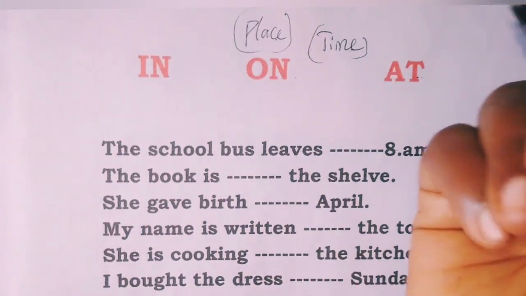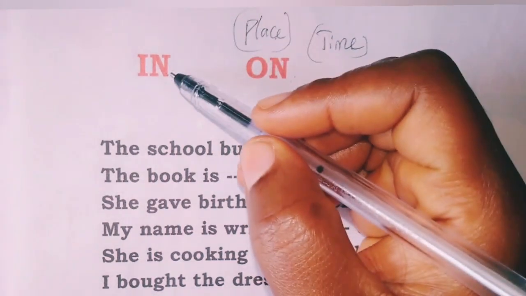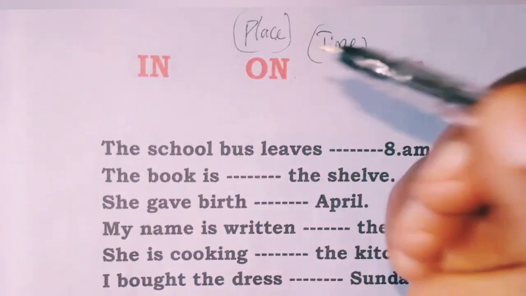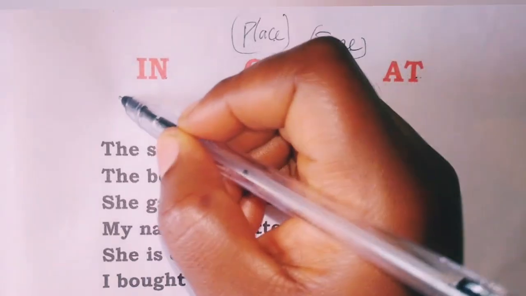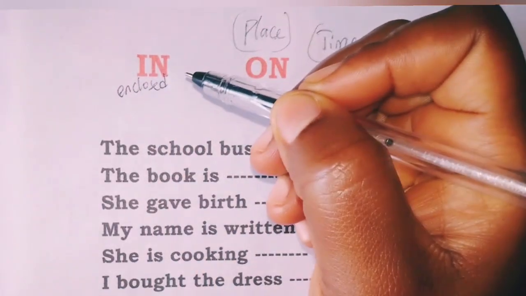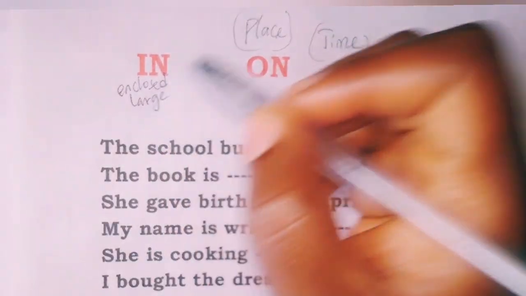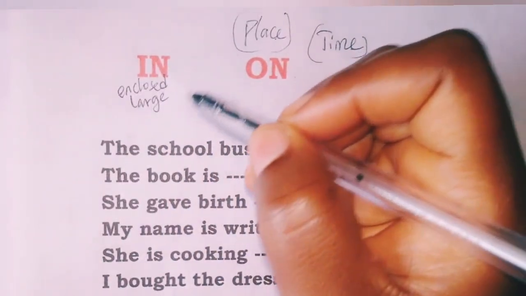For in, in terms of place, it is used when the noun or the word it comes before is an enclosed or large area.